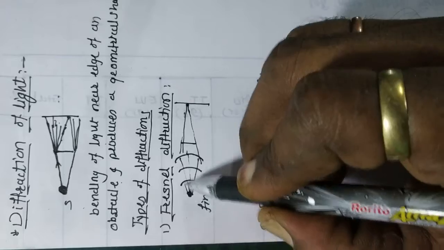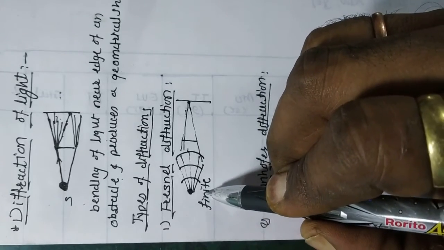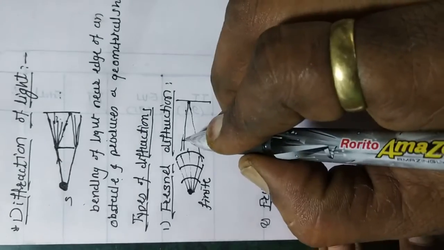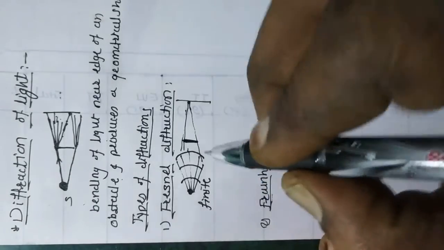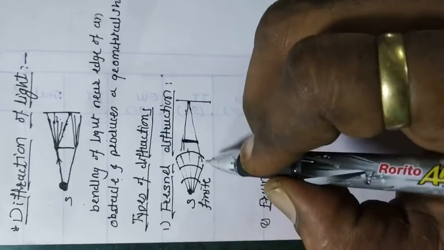See here, suppose this one as obstacle, this one as source of light.